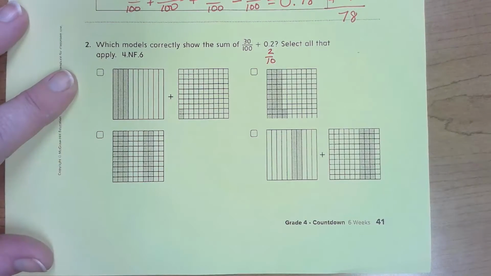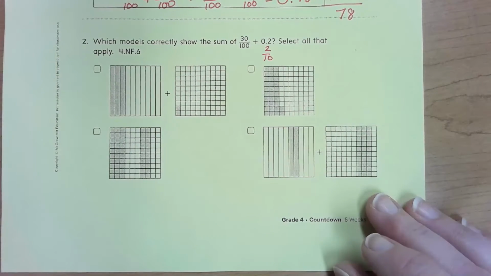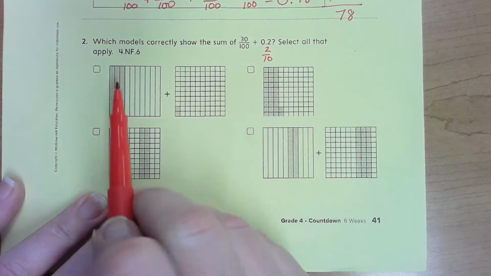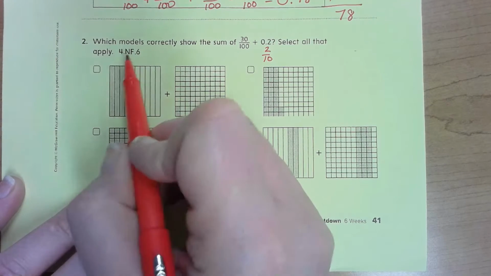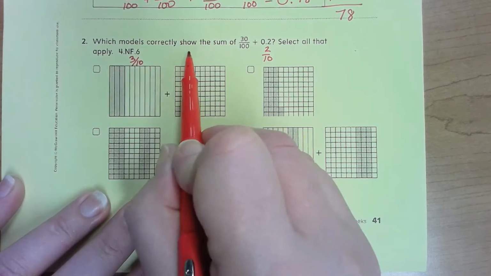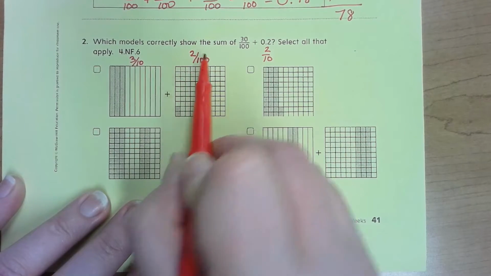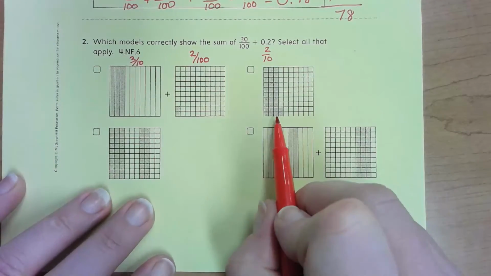Okay. Number 2 says, which model correctly shows the sum of 30/100ths plus 2/10? Select all that apply. Okay, so we need to look. 30/100ths and 2/10. This first one, I see this shows 3 out of 10, so that's 3/10 plus 2/100ths. Does that match? Nope. Okay. How about the next one?